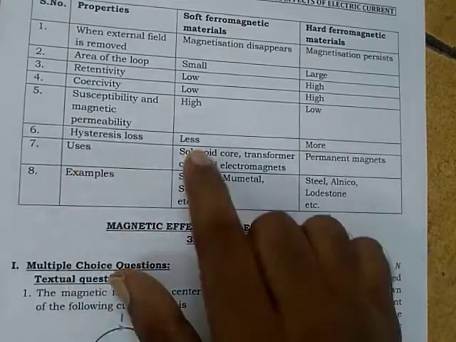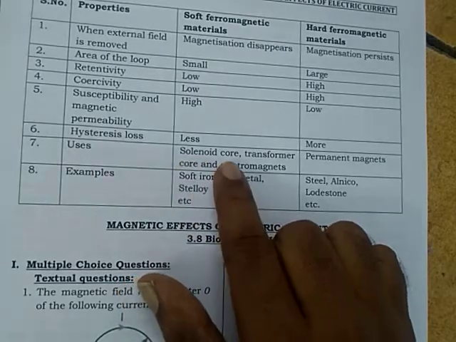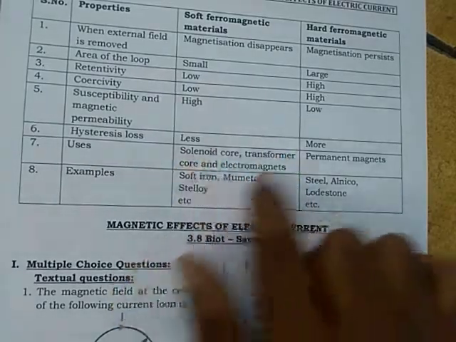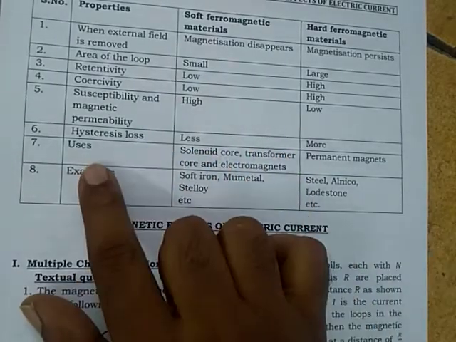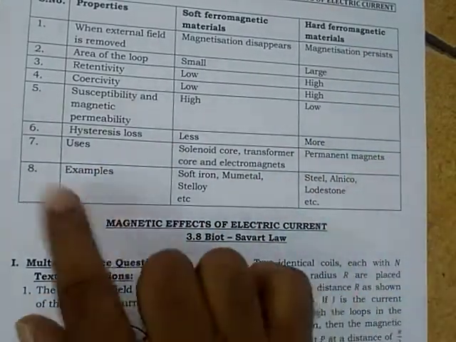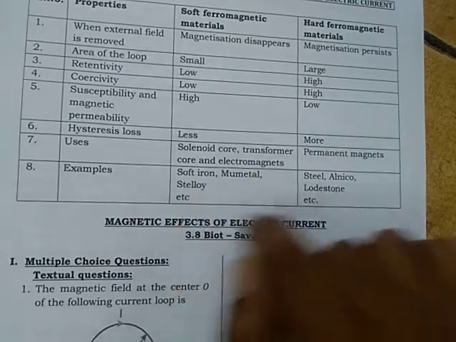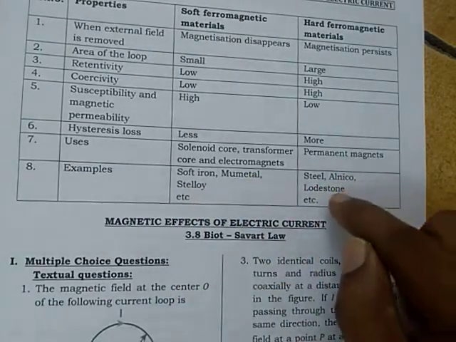Uses: soft ferromagnetic materials are used in solenoid cores, transformer cores and electromagnets. For making permanent magnets we use hard ferromagnetic material. Examples: soft iron, mu metal, stalloy, etc. For hard: steel, alnico and lodestone.